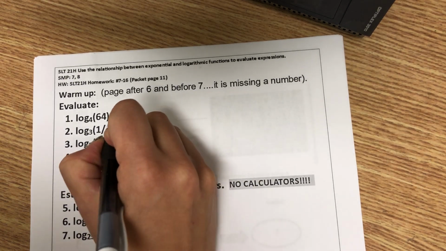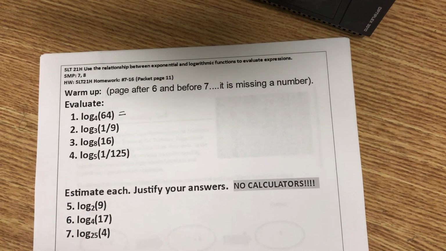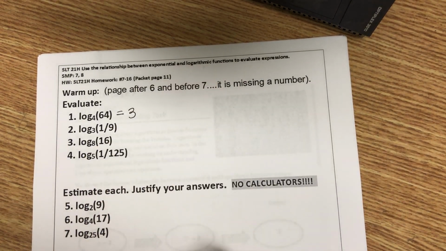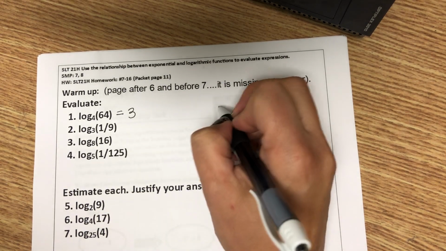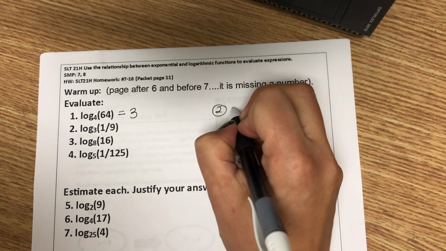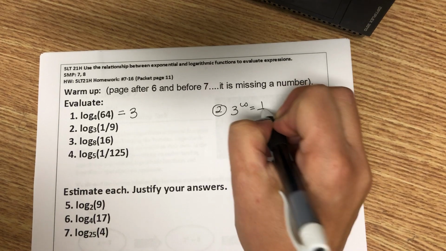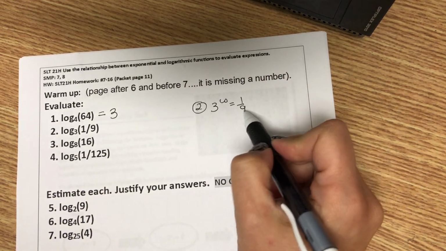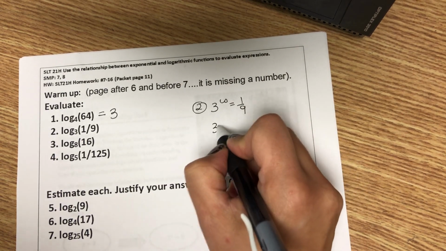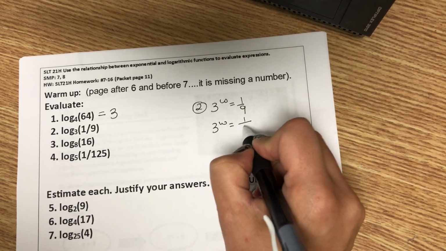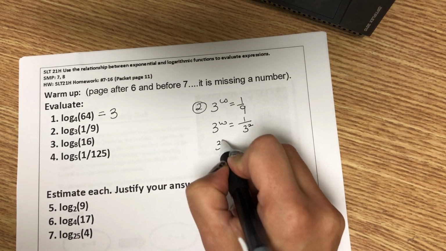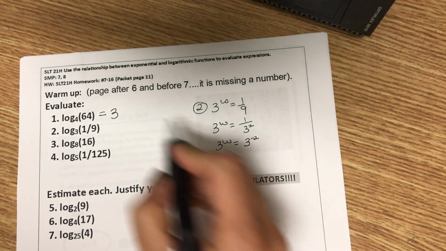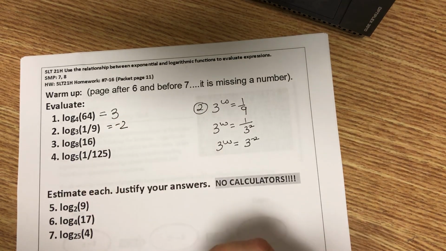Okay, for number 1, you should think 4 to what power equals 64? And that is 3. For number 2, you can even write some work if you want. 3 to what power is 1/9? And then I need both sides to be a base of 3. So this is 1/3 squared. And then move that out of the denominator, so the power is -2.